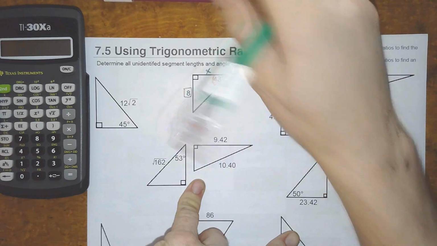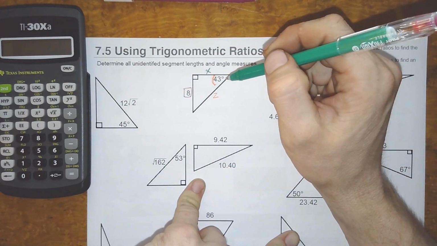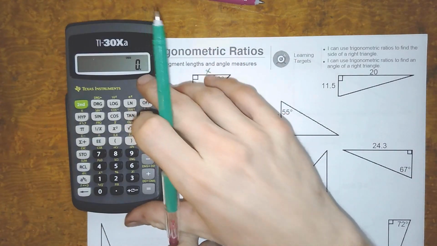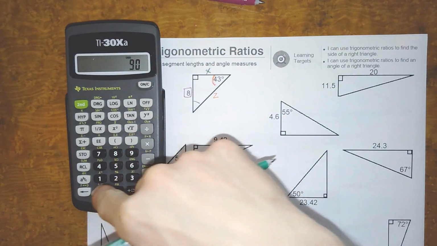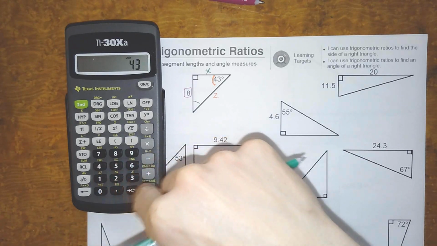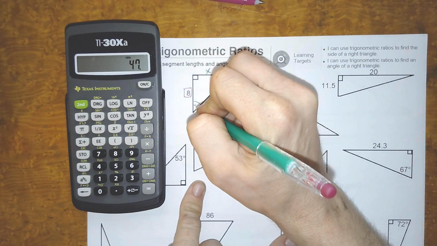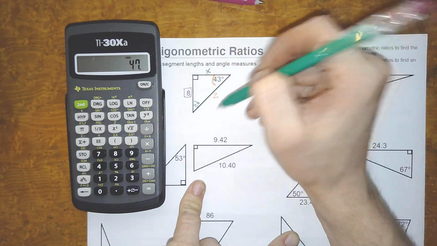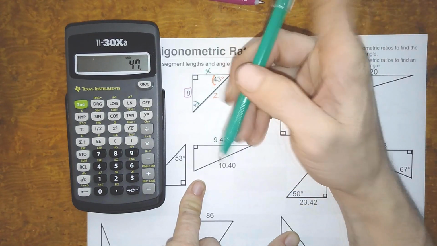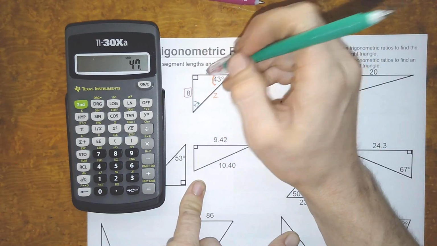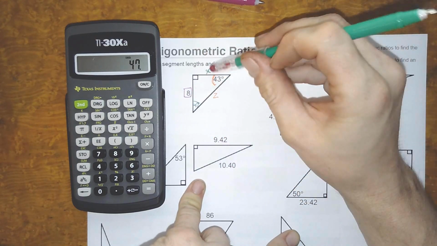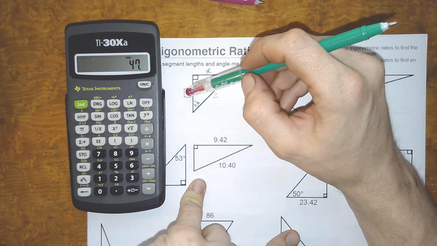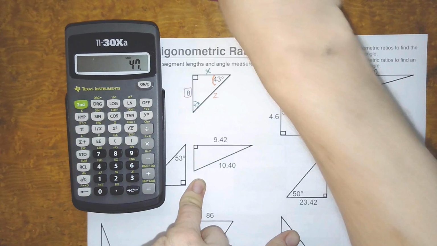So if I want to figure out what this angle is, this is pretty obvious, right? If you don't know, it's 90 minus 43, that's 47, because these two angles have to make up 90, because the third angle is 90. Right, 90 plus 90 is 180, so that's 47. But I'm trying to figure out x here.